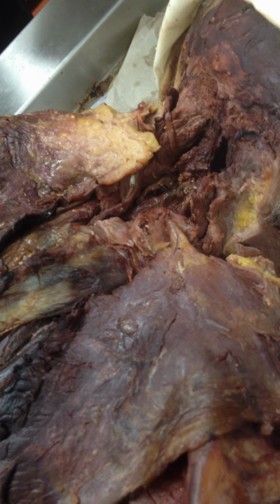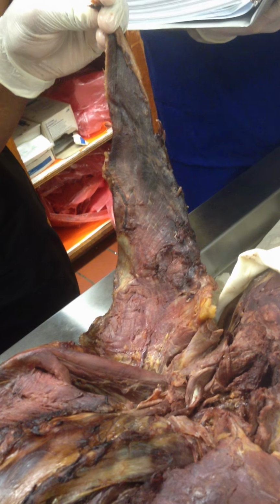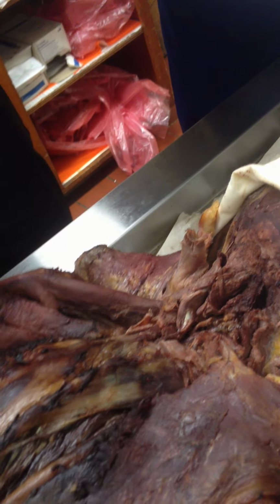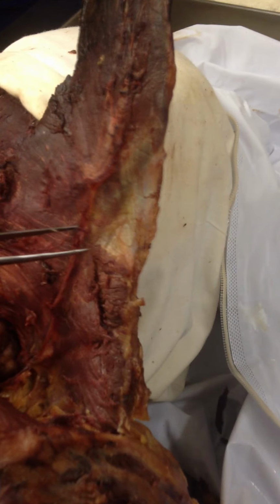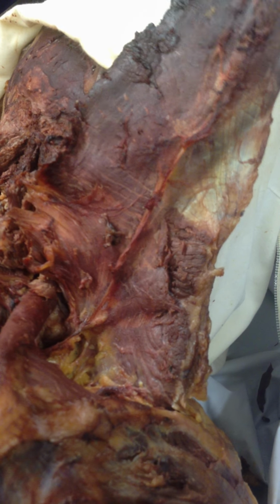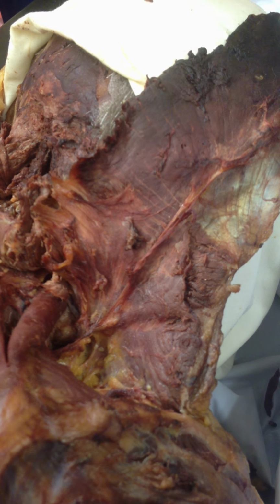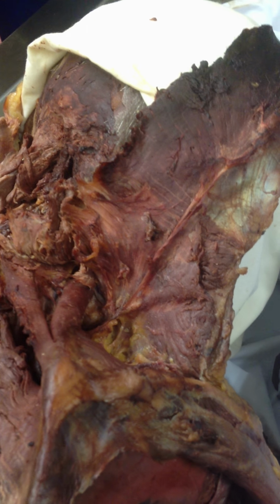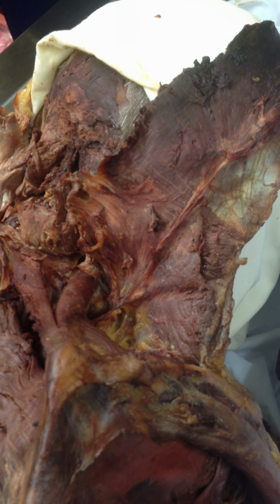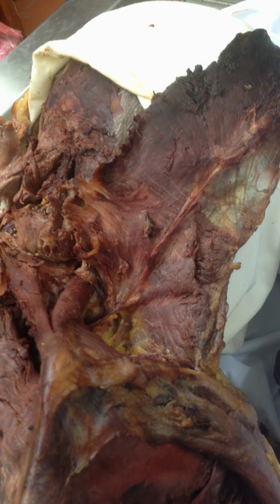It's innervated by cranial nerve 11, or the spinal accessory nerve, and ventral ramus C2, C3, and C4. And the blood supply is the transverse cervical artery. So next, levator scapula.